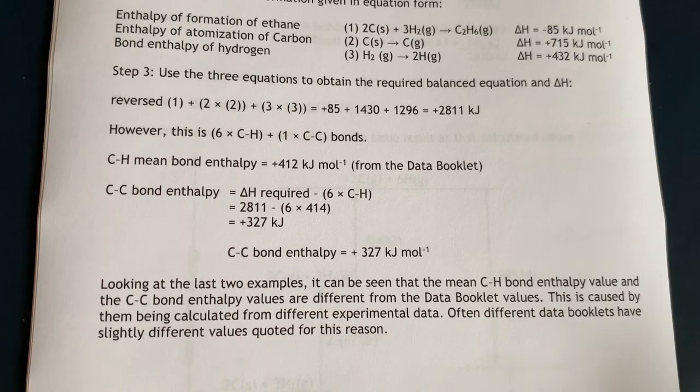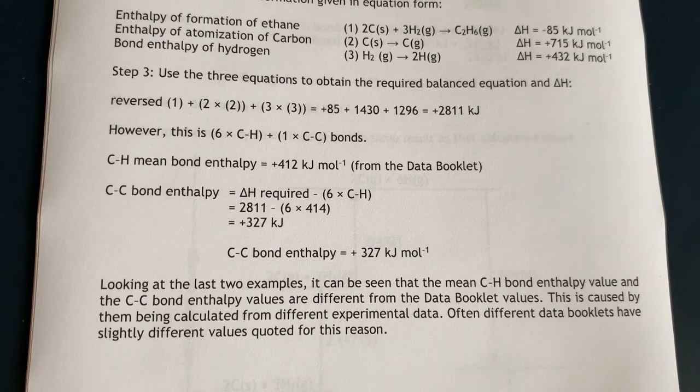This last paragraph on page 113 is important. It can be seen in the last 2 examples that the carbon to hydrogen bond enthalpy value and the carbon to carbon bond enthalpy values are different from the data booklet values. This is caused by them being calculated from different experimental data. Often different data booklets have slightly different values quoted for this reason.